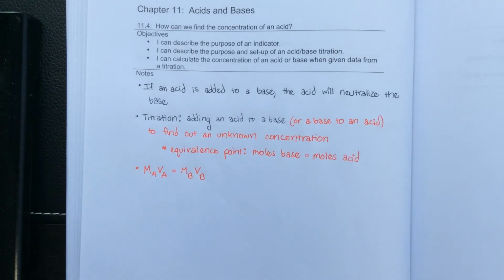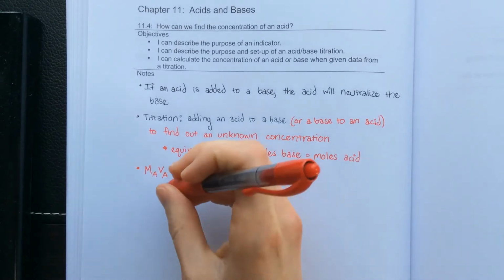Now, what does this equation look like? It looks like the dilution equation. Do you remember M1V1 equals M2V2? It's like that, except this time it's with acids and bases. And you solve it the same way.